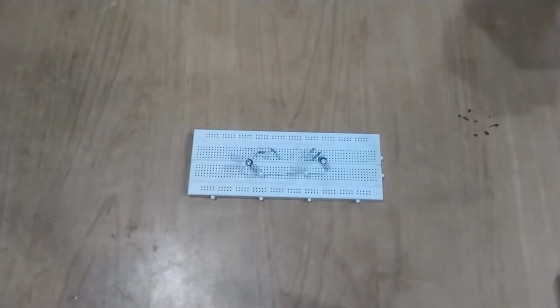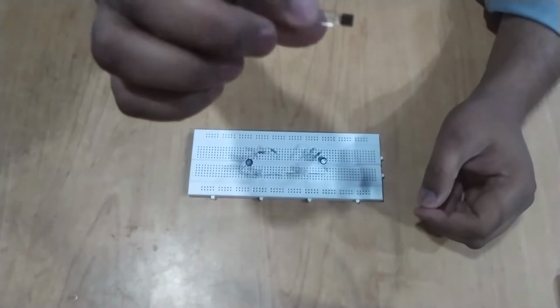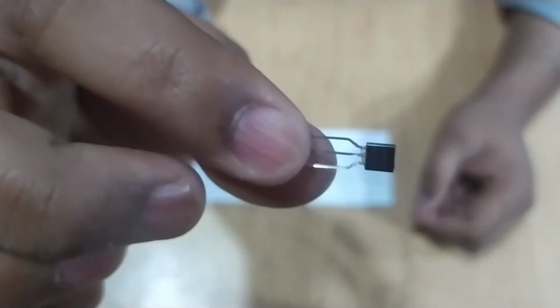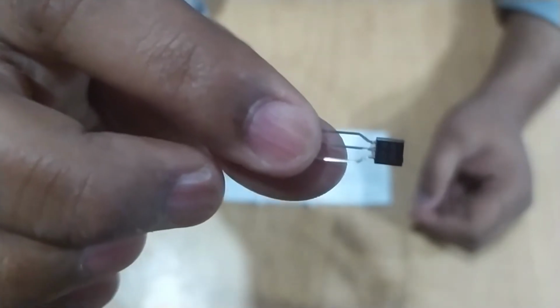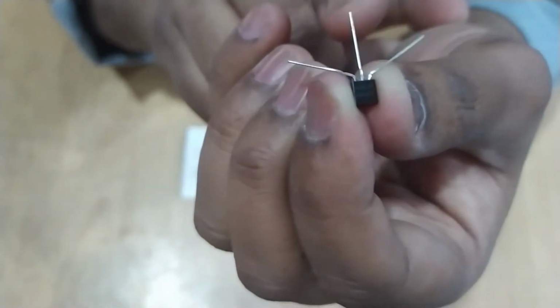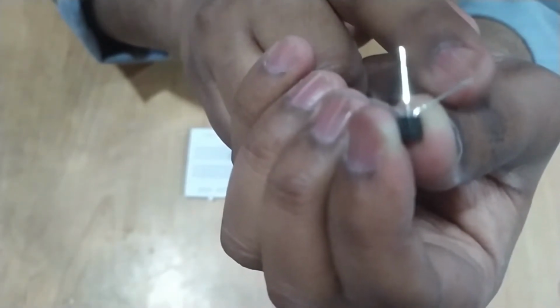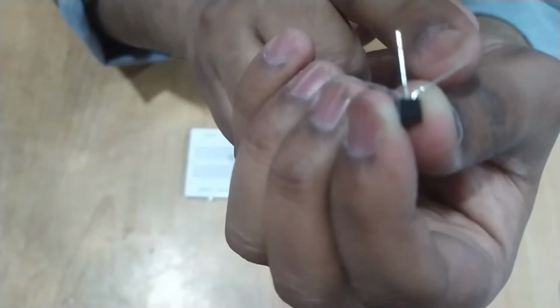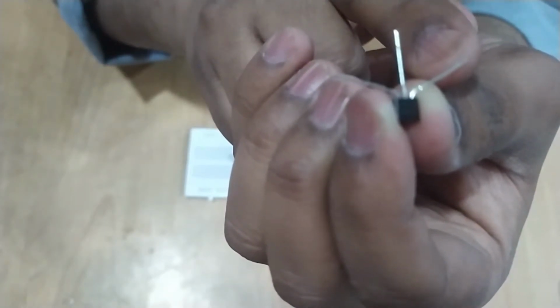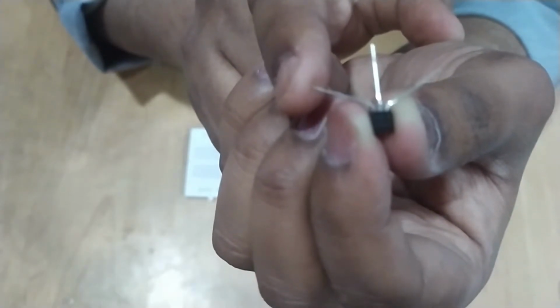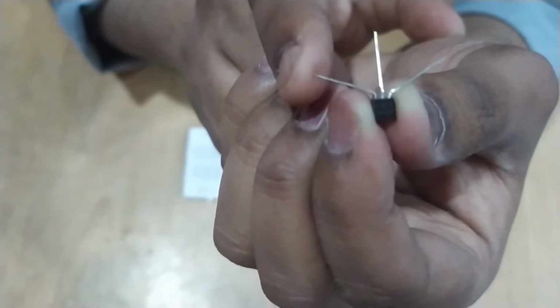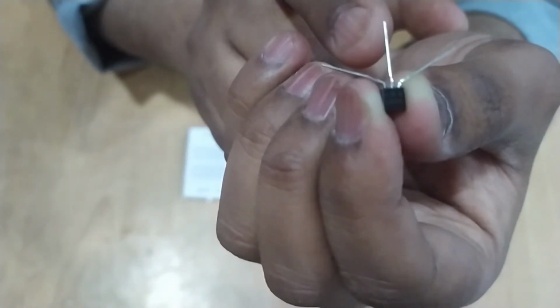Next thing that we need to add is the BC547 transistor. So this is our collector, this is base, and this is emitter. All right, this collector will be connected to the junction of LED and the capacitor, which is the negative point. This emitter will be connected to the emitter of other transistor, and it will be connected to the negative terminal of the power source. This base will be connected to the resistor.